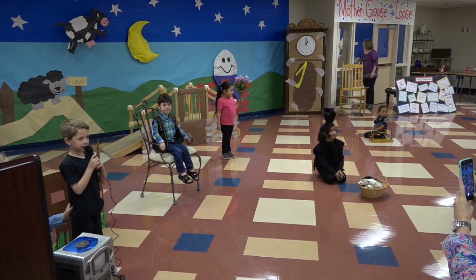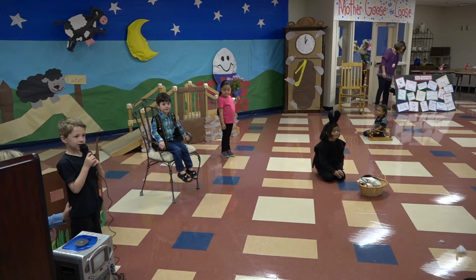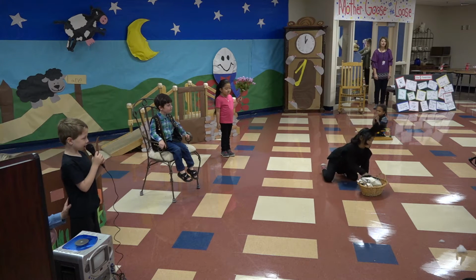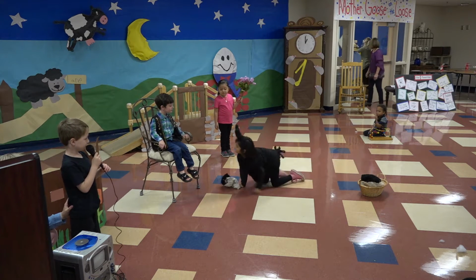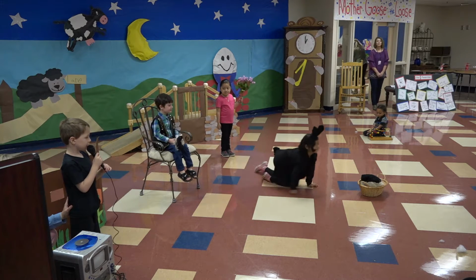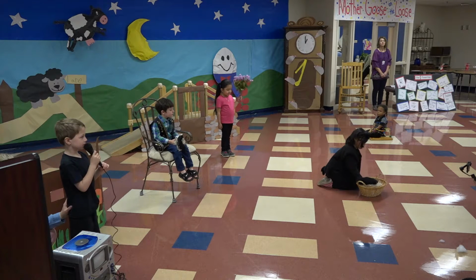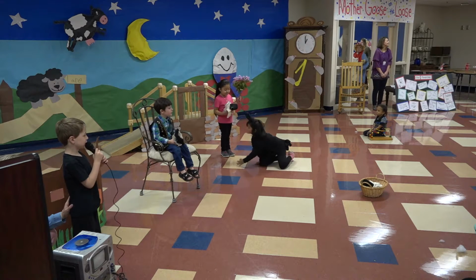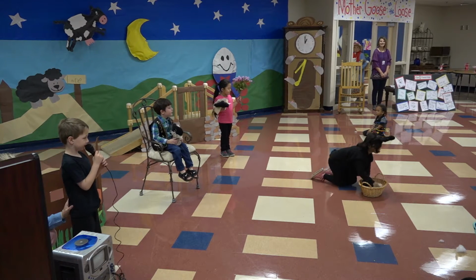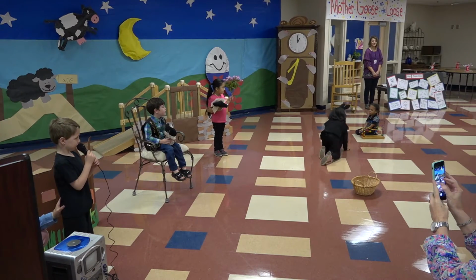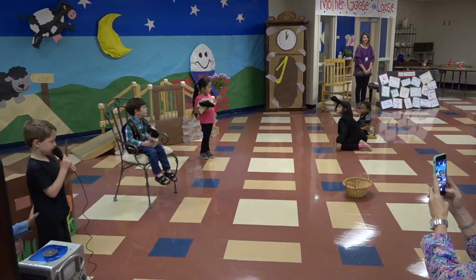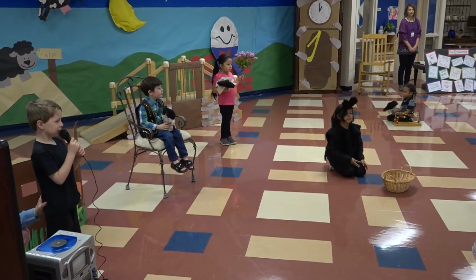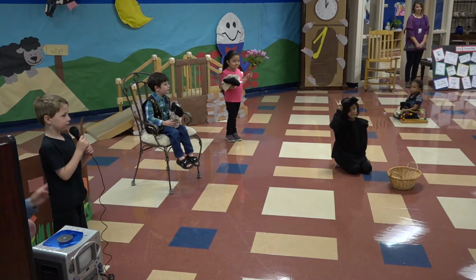Baa baa black sheep, have you any wool? Yes sir, yes sir, three bags full. One for my master, and one for my dame, and one for the little boy who lives down the lane. Baa baa black sheep, have you any wool? Yes sir, yes sir, three bags full.